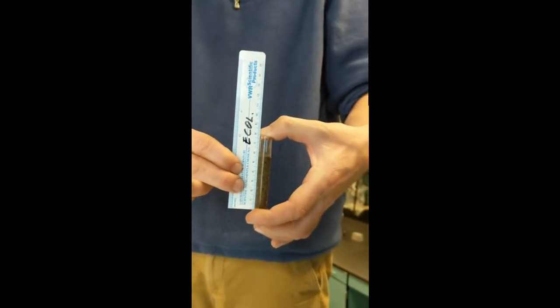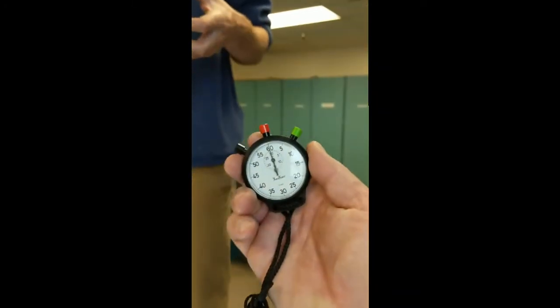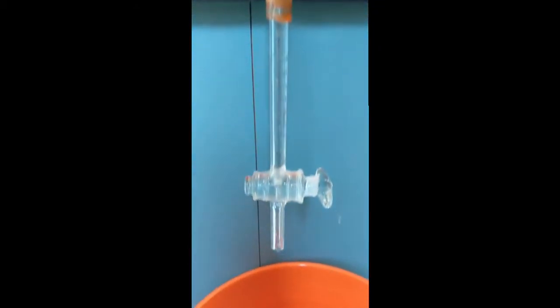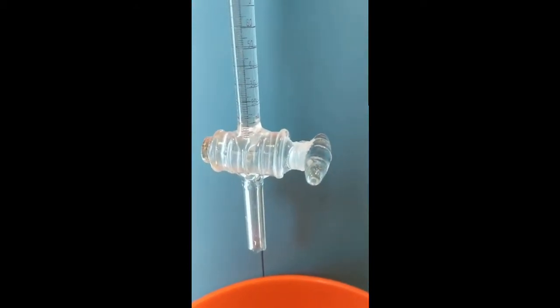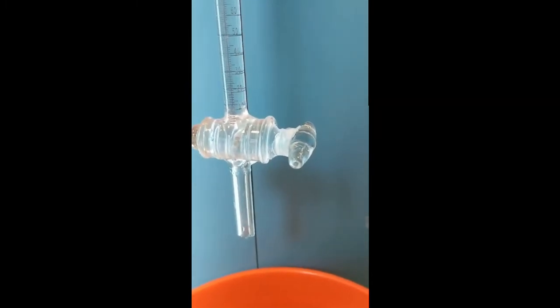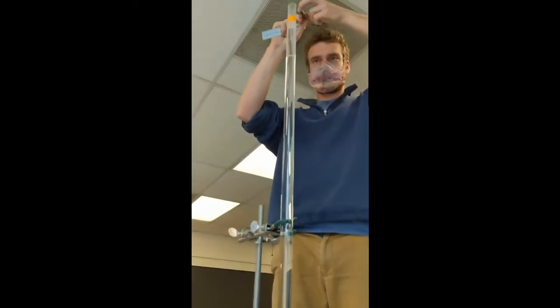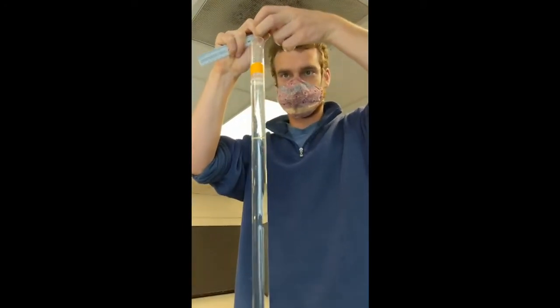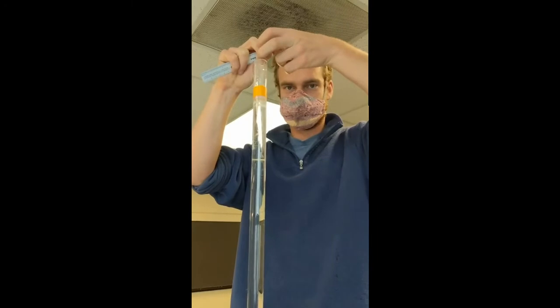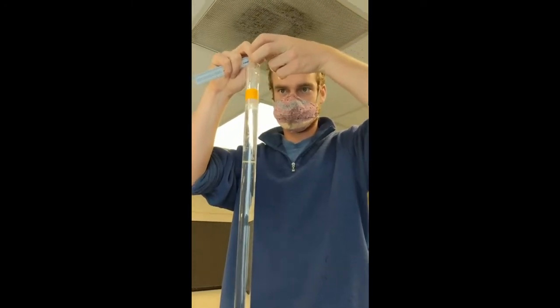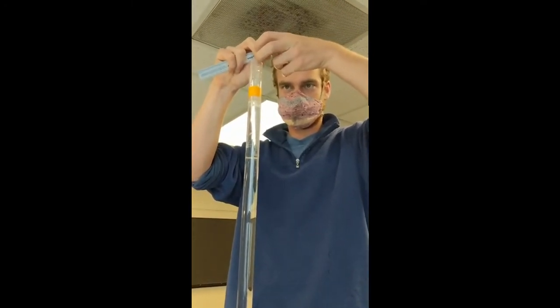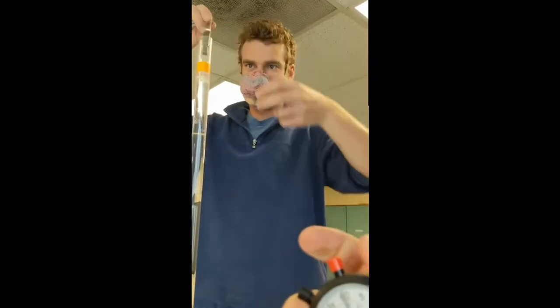Record that number, and then we're going to put this sample into our tube. We're going to start our stopwatch, and we're going to record the height of the settling sediment at different intervals of time, and then use that in some equations to calculate what we have in our sample. So when I say go, Carl's going to plop this down in there, and we're going to start our watch and demonstrate how this works. Okay, so 1, 2, 3, go.